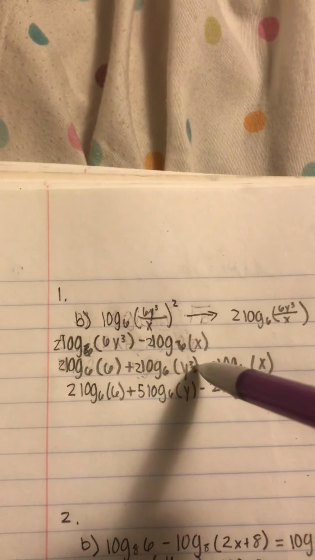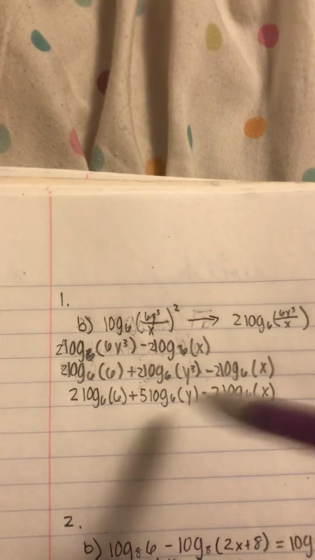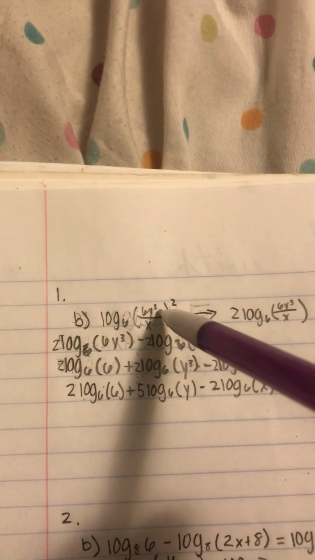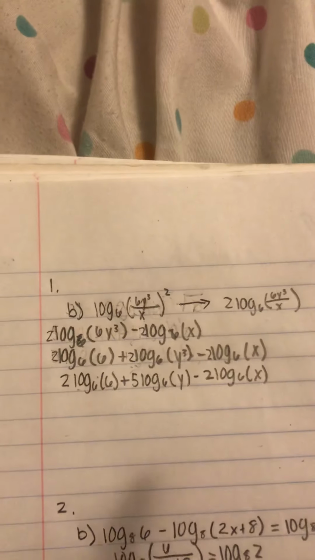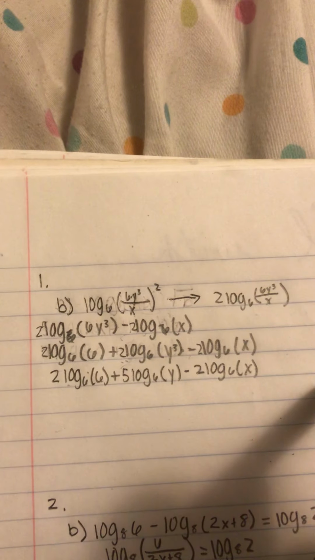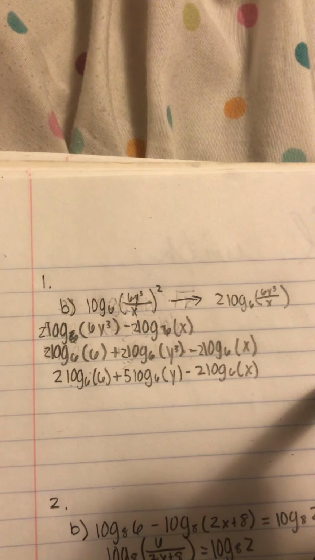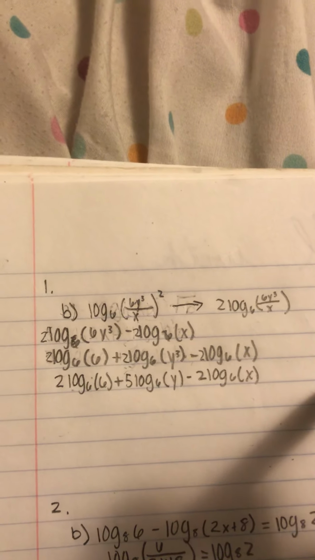And then you want to get the same thing up here. You want to put that in front, and then none of the rest have exponents. So then you're all good. So the answer is 2 log 6 to 6, I don't know how to say it, plus 5 log 6y minus 2 log 6x.